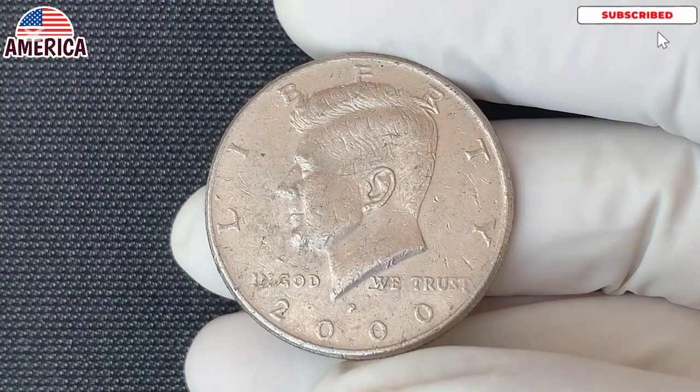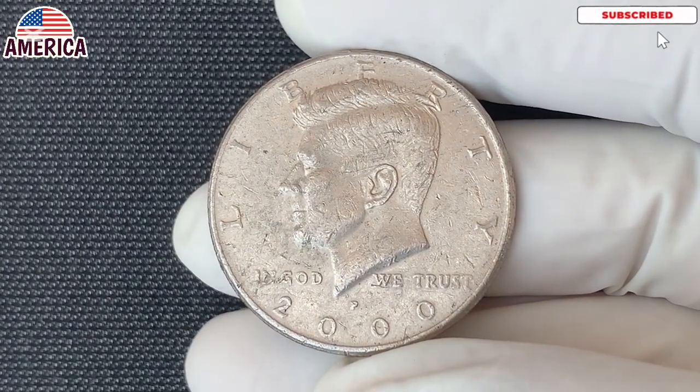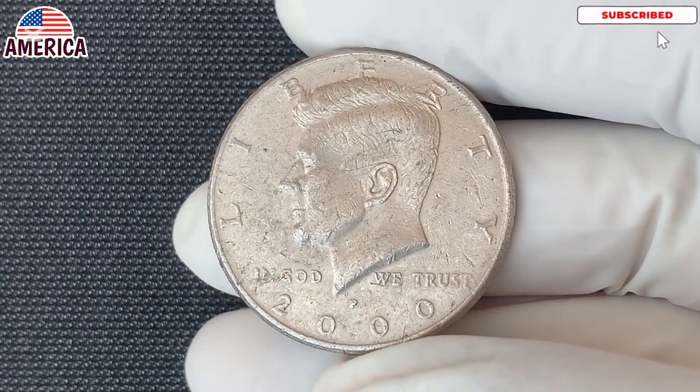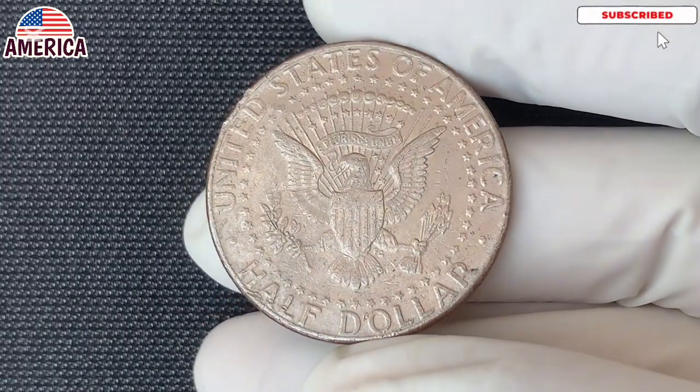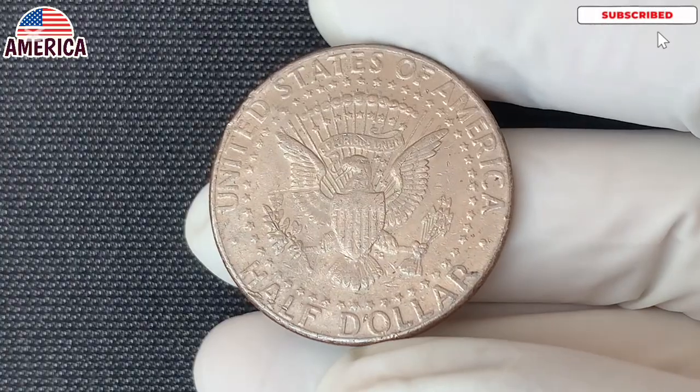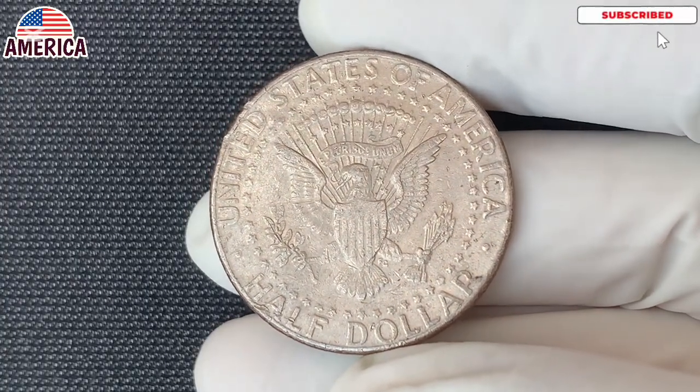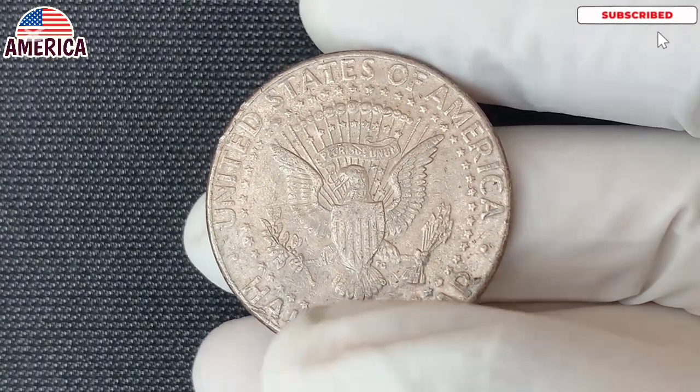High-grade coins, even without errors. A 2000 Kennedy half-dollar in perfect, uncirculated condition, graded MS 67 or higher, can be worth a surprising amount of money. Coins in lower grades are common, but those in pristine condition can be quite rare.